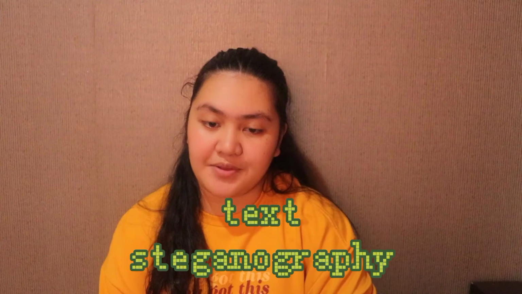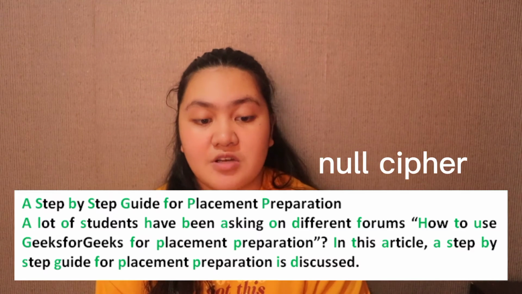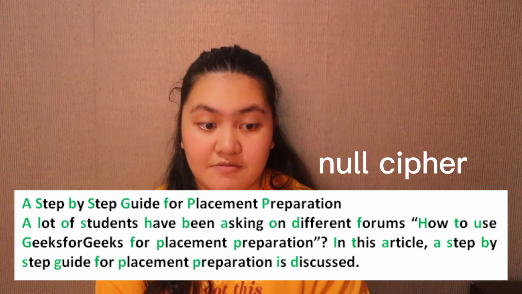Now, let us go to digital steganography. There are 5 main types: text, image, audio, video, and network steganography. So we have the first one, which is text steganography. Text steganography is hiding information within text files, hence the name, and null cipher is an example of text steganography.